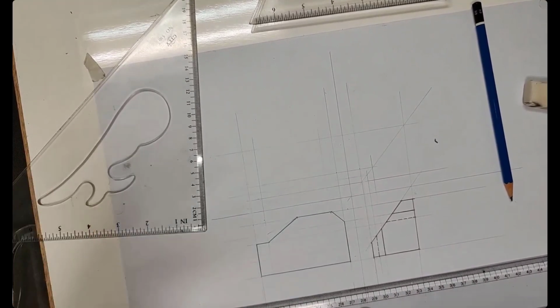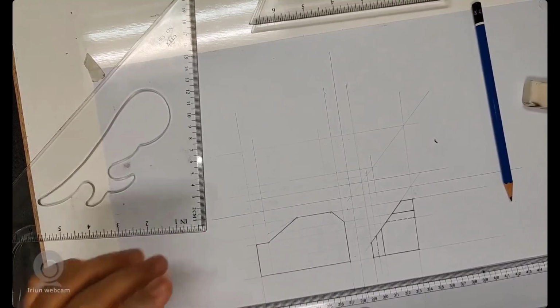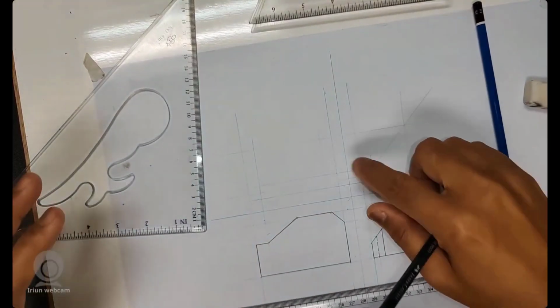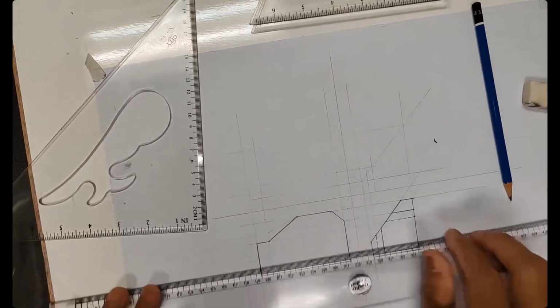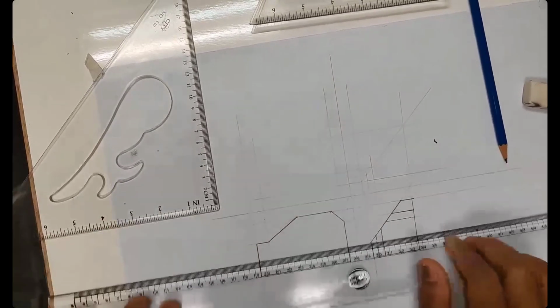The best way to show that slot is at the top view. The top view can clearly show the slot, with a cutout of 10. We have this profile, and on the top view I have the outline.